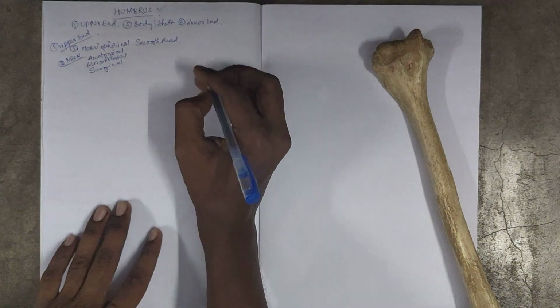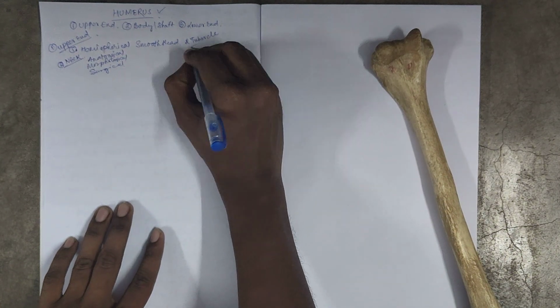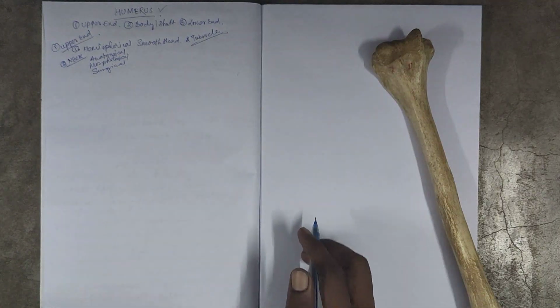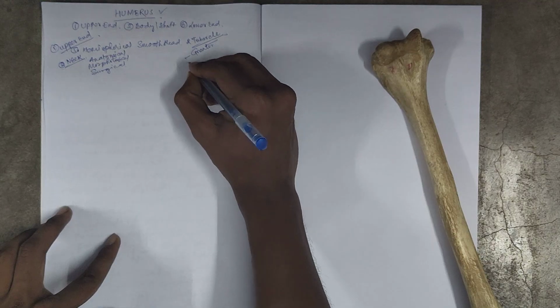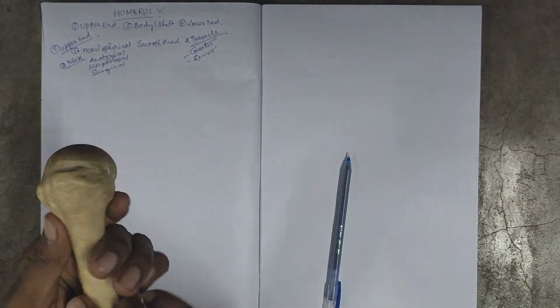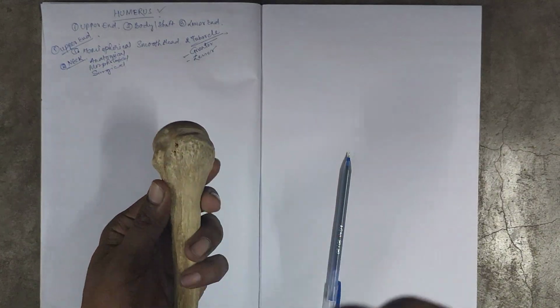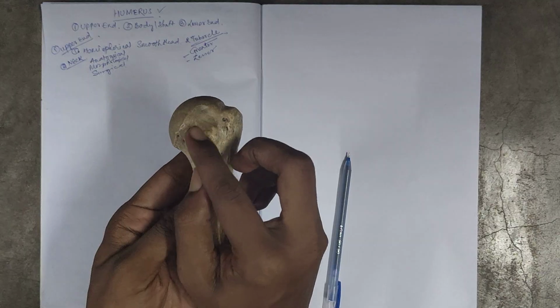Now there are two tubercles, or tuberosities. One is the greater tubercle and one is the lesser tubercle. You can see that this is the big one, so this will be the greater tubercle, and this one is the lesser tubercle.